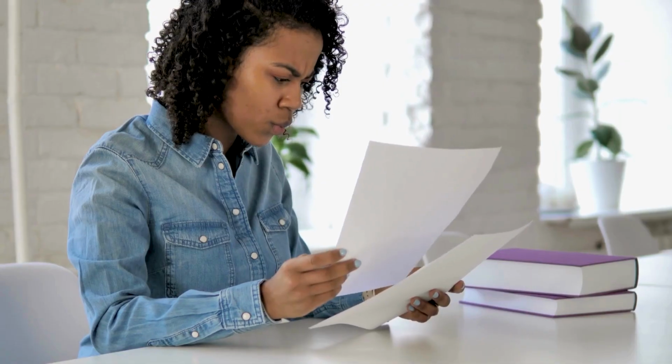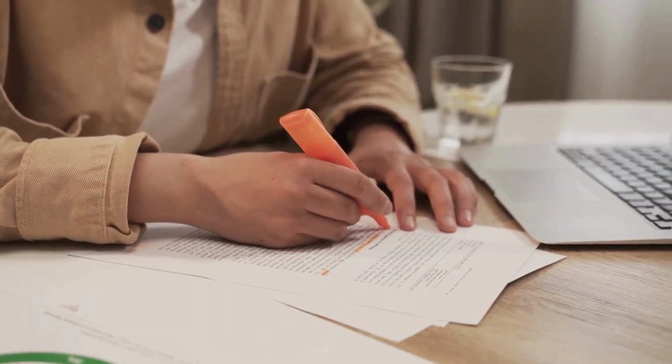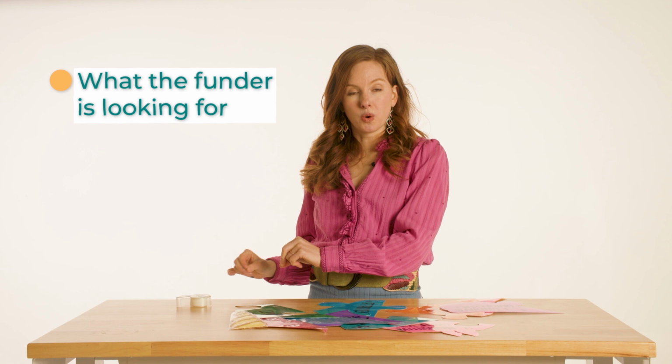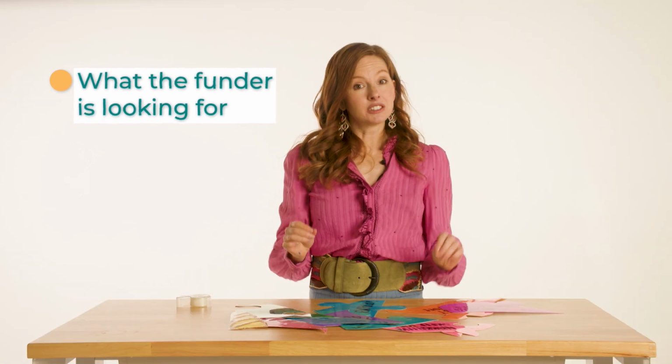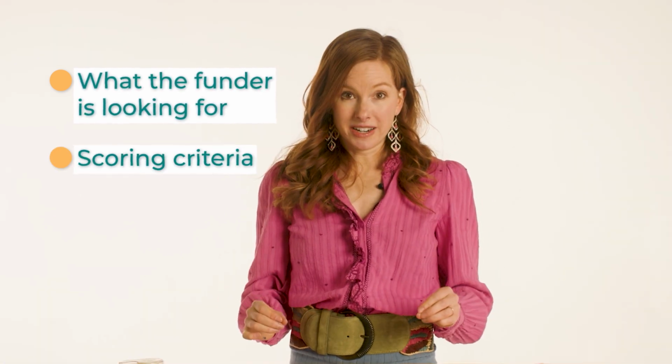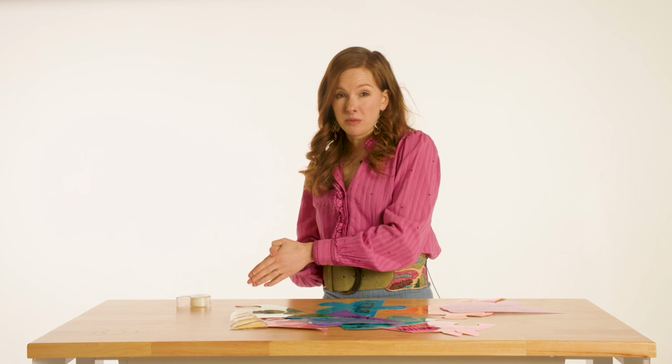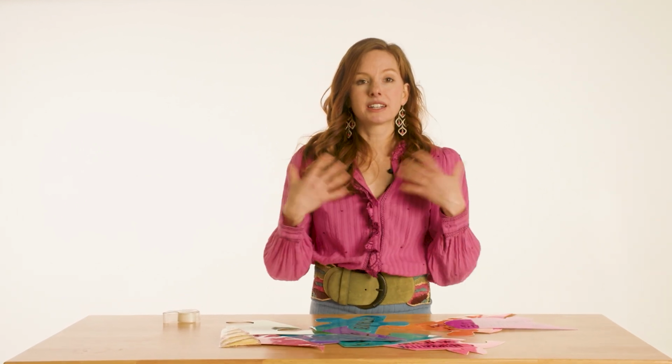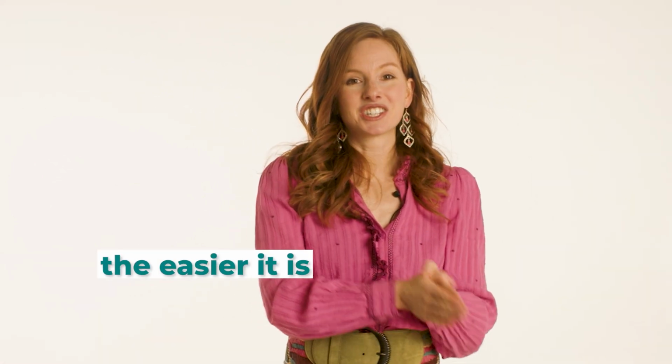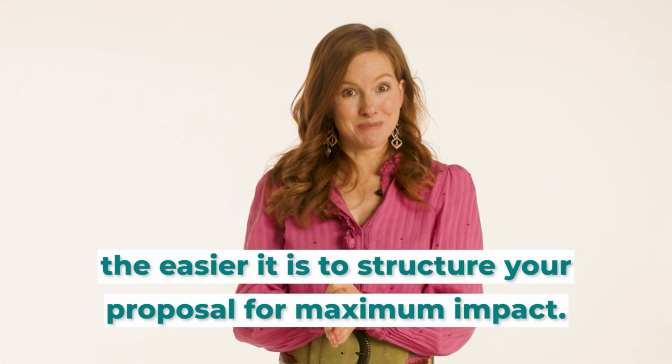So you're going to read through these guidelines really carefully, take a break, go eat a cookie, have some coffee, whatever, and then dive back in, highlighting keywords and instructions. The key here is to locate the specific sections that are going to tell you what the funder is looking for. And if you're really lucky, like federal grants have this, you're gonna get the scoring criteria. And if the criteria is not provided, I need you to basically read between the lines and visit the funder's website, and you're really gonna get a better sense of their priorities. The clearer you are on these guidelines, the easier it is to structure your proposal for maximum impact.